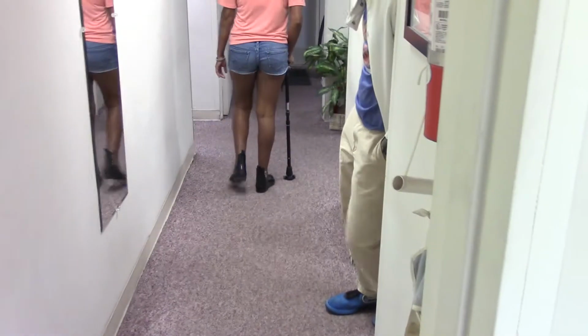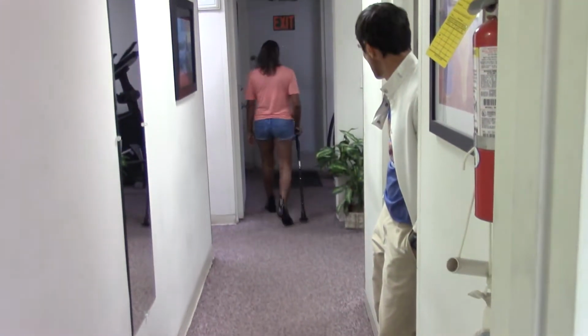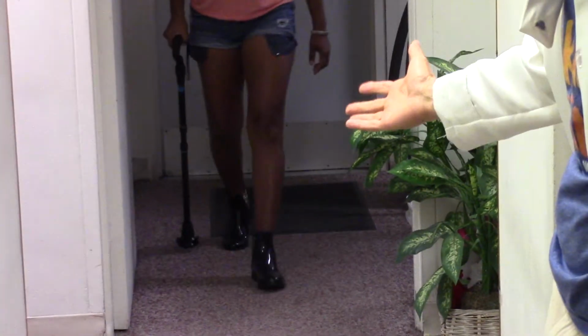Now, as you can see, again, the gait is smooth. Again, there's nothing wrong with Ana. Ana has good legs. So she's taking advantage of its properties, but Ana is a normal individual.